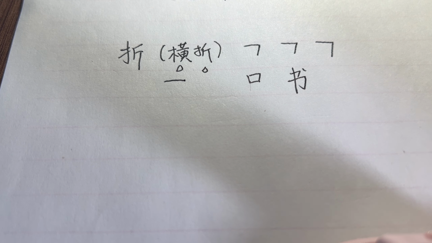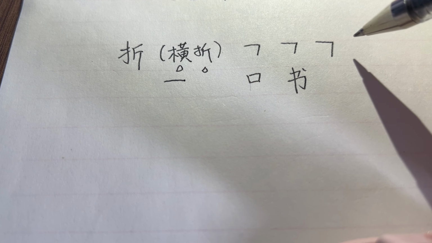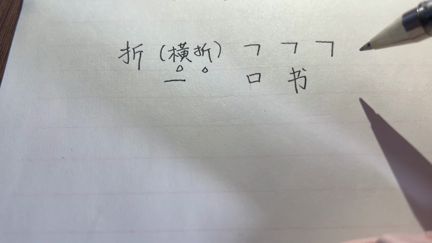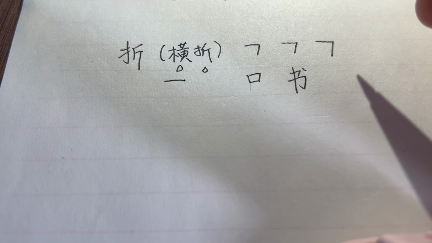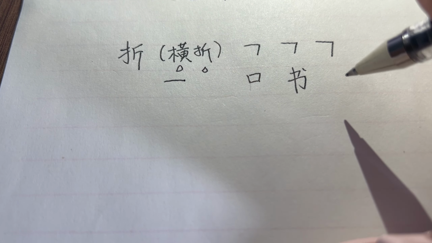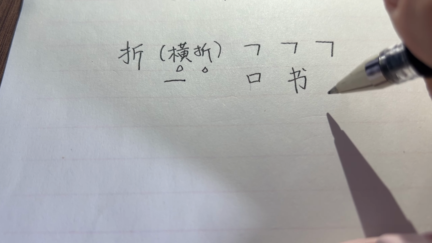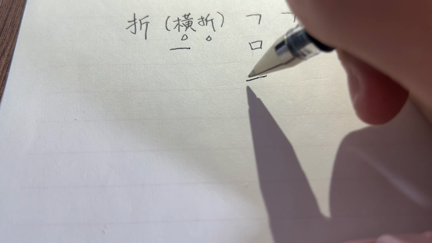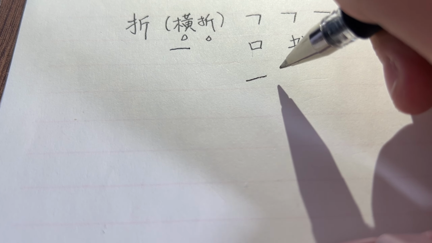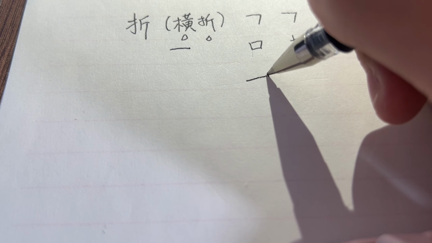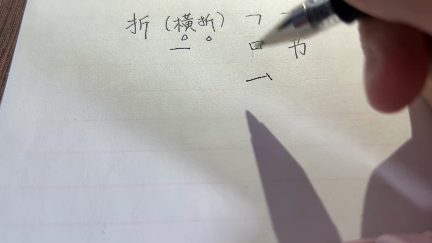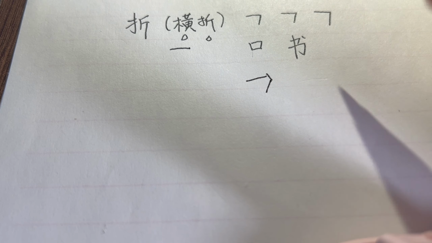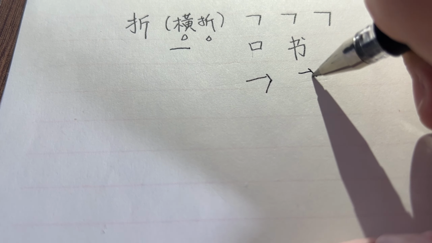Using calligraphy techniques to make this more beautiful, it will be separated into several steps. First, again, horizontal, and then you add a pause here, and then you twist. 1, 2, 3.